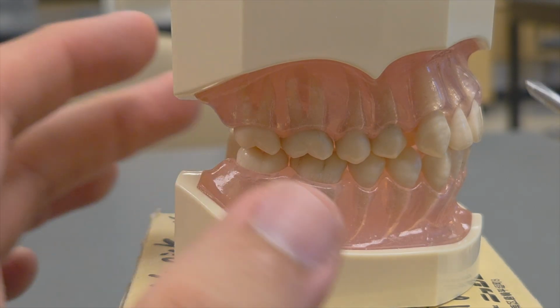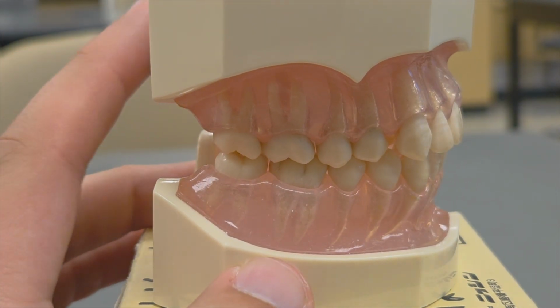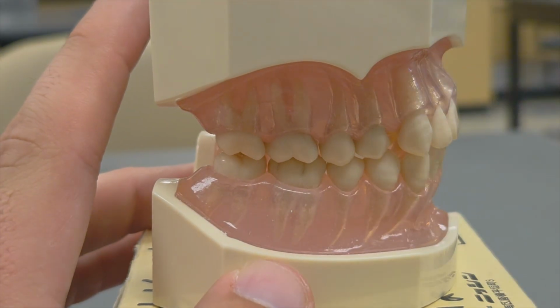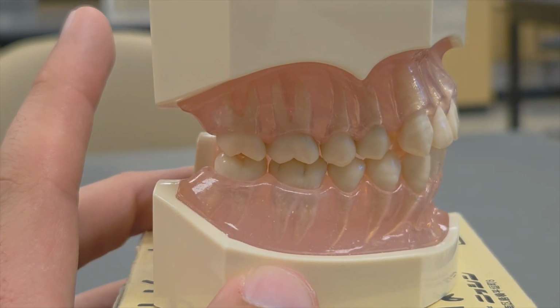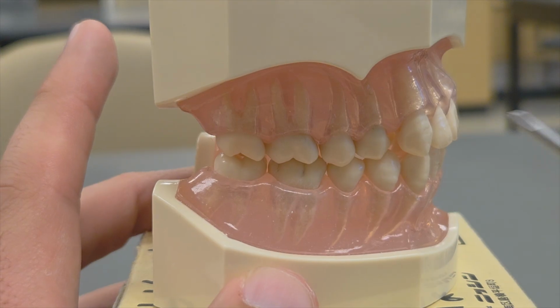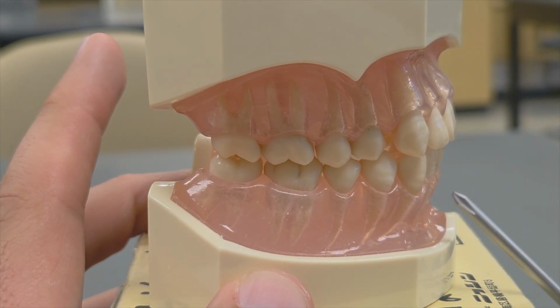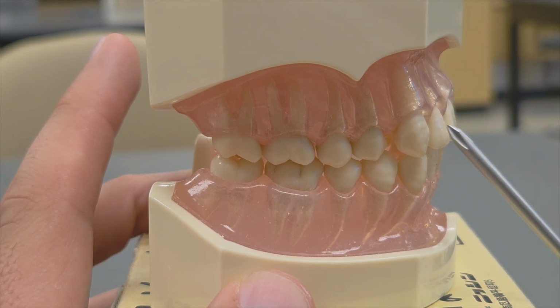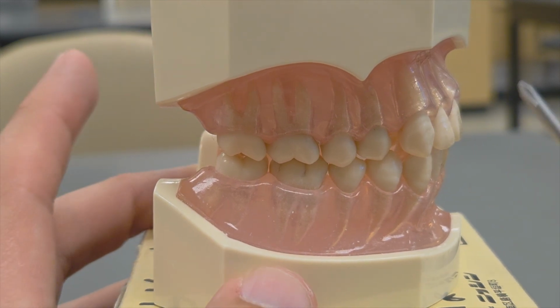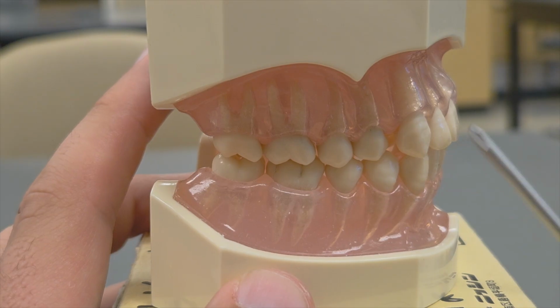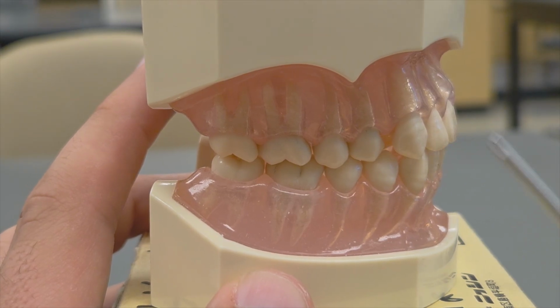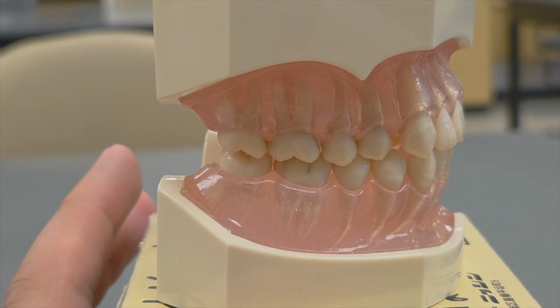but malpositions of individual or groups of teeth may occur. So again, these teeth can slightly shift, such as misalignment, such as crowding or spacing. We would call this a class 1 if there was some crowding or spacing here, if any of these front teeth were shifted due to overcrowding or spacing issues.